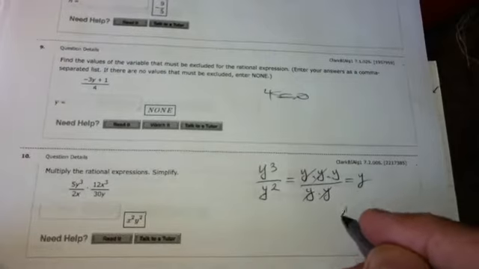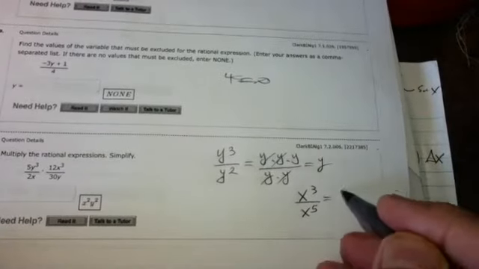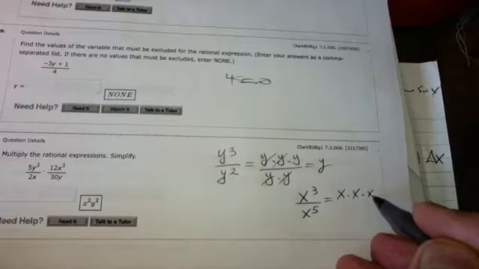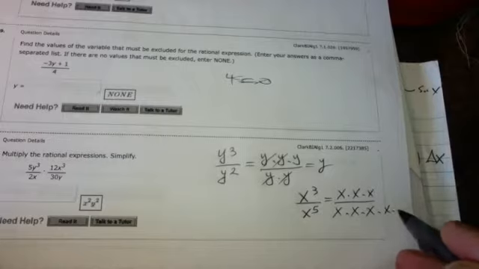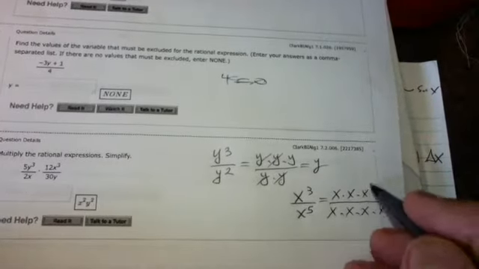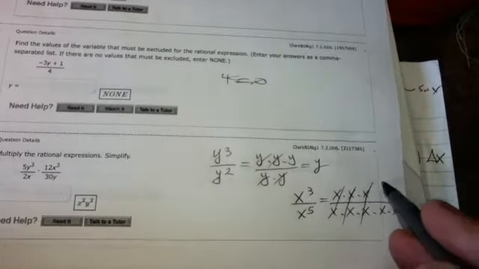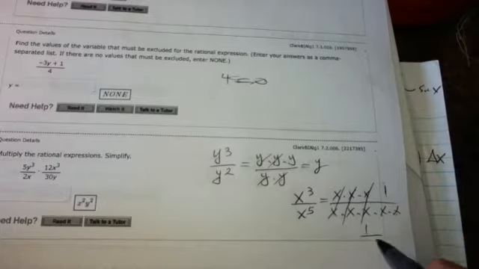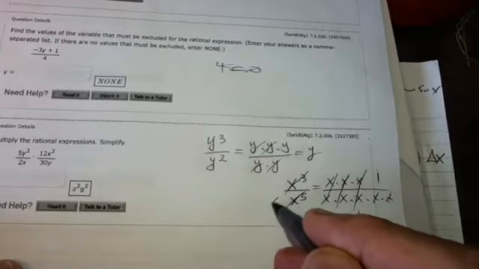What if you have x3 over x5? X3 is like this, and x5 is 5 times. Okay, 3 of them cancel. What is left at the top? Just 1. Don't just say nothing. 1 over what? X2. Okay, so that means when you have x3 and x5, you cancel this and there is an x2 at the bottom and just 1 at the top.